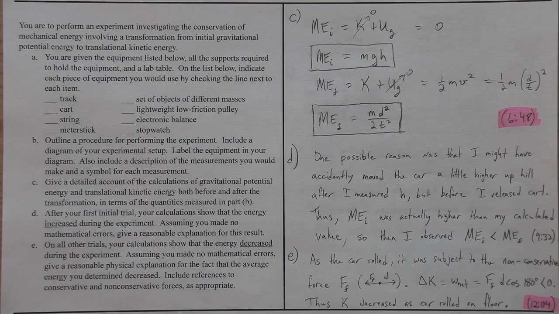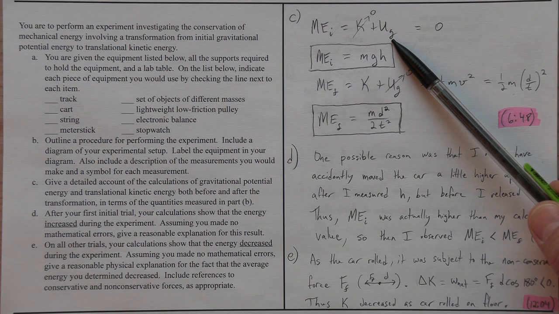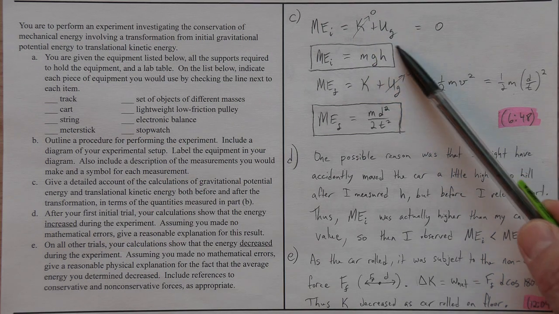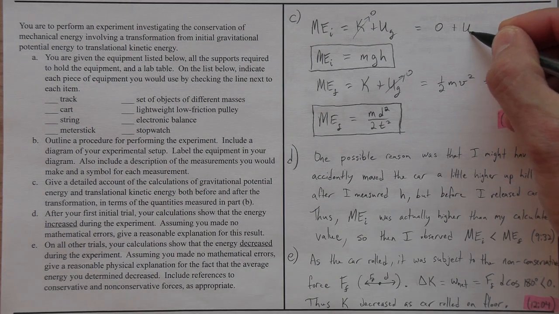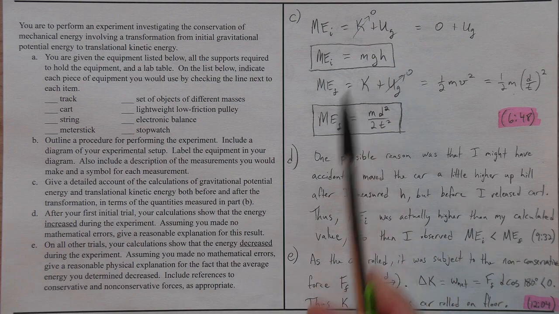So the next step, give a detailed account of the calculations of gravitational potential energy and translational kinetic energy both before and after the transformation in terms of the quantities measured in part B. So the gravitational and kinetic, before and after. So what I did is I labeled those mechanical energies. So mechanical energy initial was kinetic energy initial and gravitational energy initial. Now, of course, at the top of the incline, when I'm holding that cart up there, there is no kinetic energy. So I crossed that off, and then, oops, I left off a little something here, plus UG. And then all that's left is the MGH. Okay, so again, in terms of the quantities measured in part B, right, MGH.